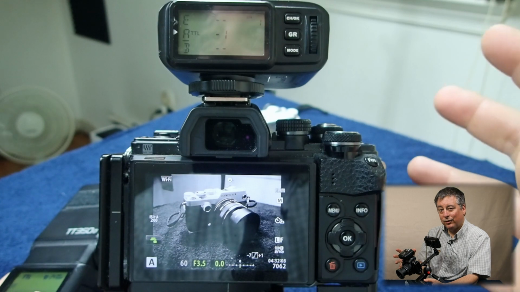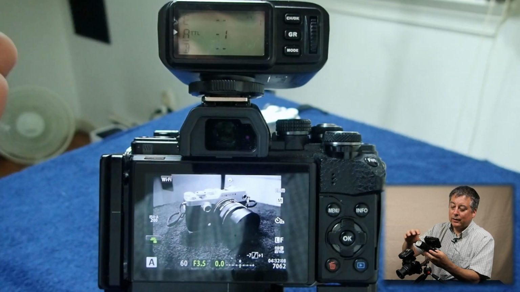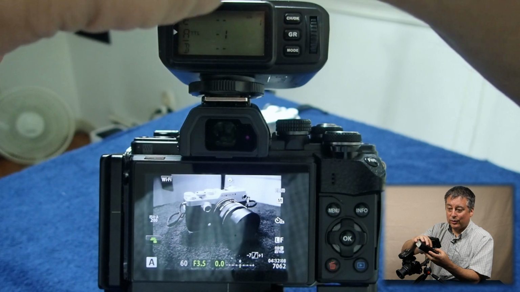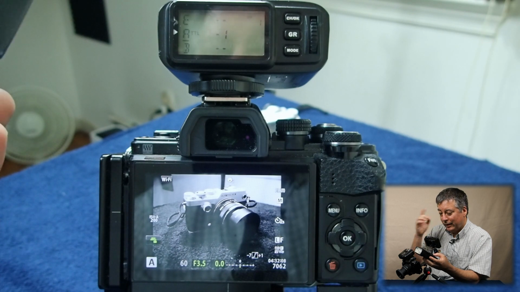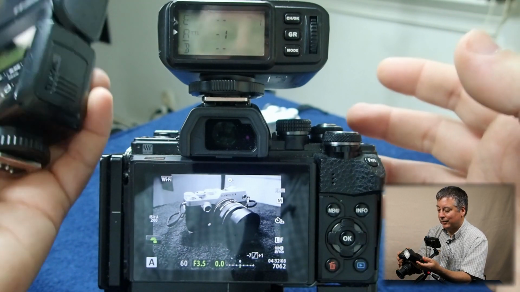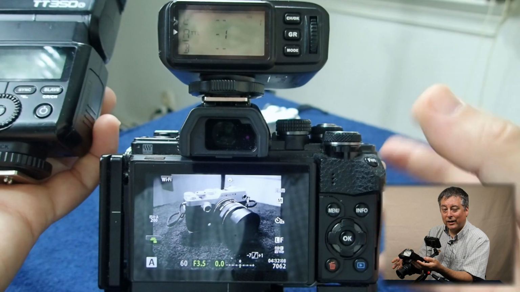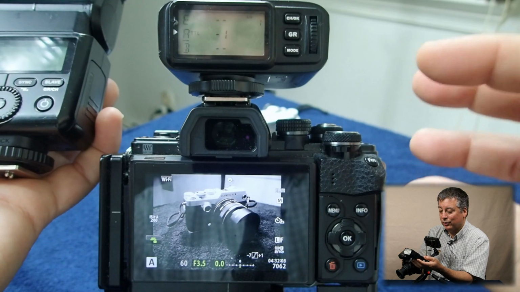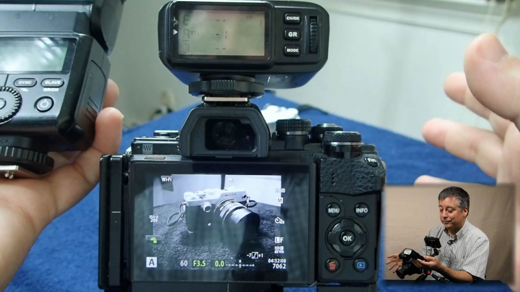Another thing you have to be careful of is when you're using manual mode on the trigger, telling the flash to shoot in manual mode, the settings in the camera, because, and I'll show you what happens here. The camera is not going to know what you set the flash power at, so it's going to expose for the image as if it didn't have a flash on it.